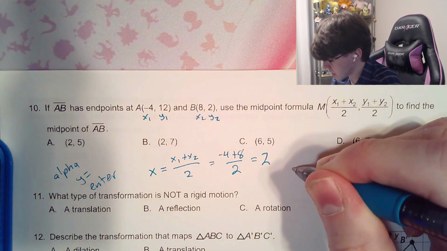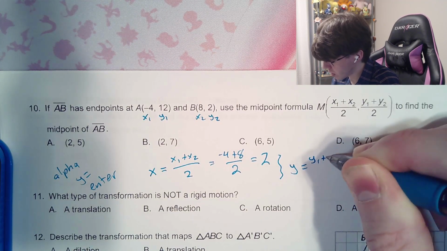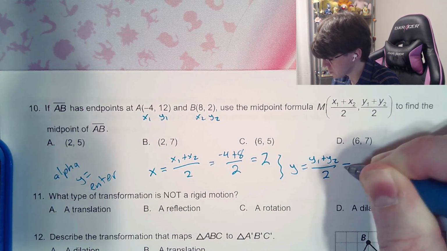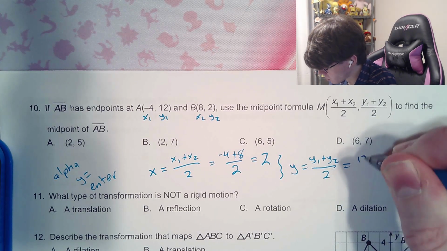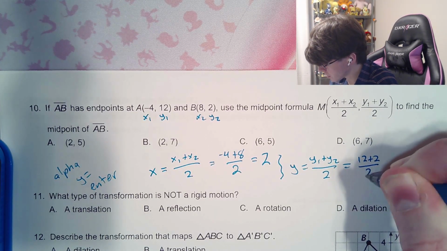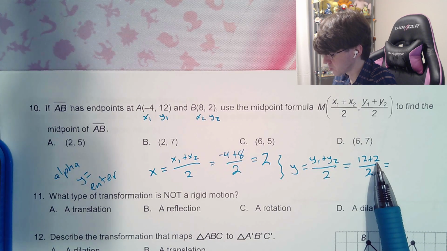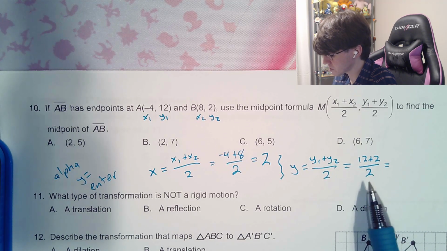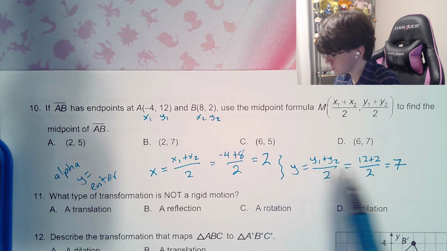Likewise, we could do the same exact thing for the y value. The y value is y1 plus y2 divided by 2 from that formula right up there. And we're looking at 12 plus 2 divided by 2. We could, again, I think, do this without a calculator. 12 plus 2 is 14. 14 divided by 2 is 7. So our final answer is 2, 7.